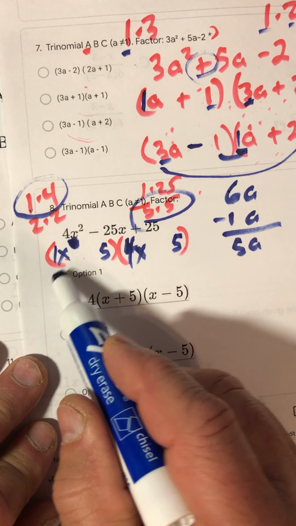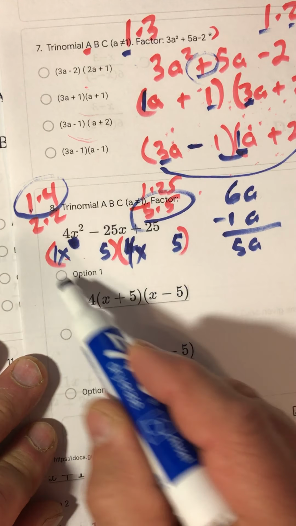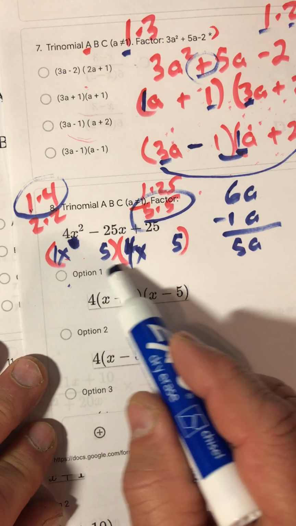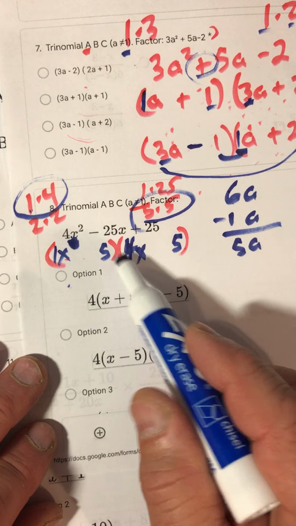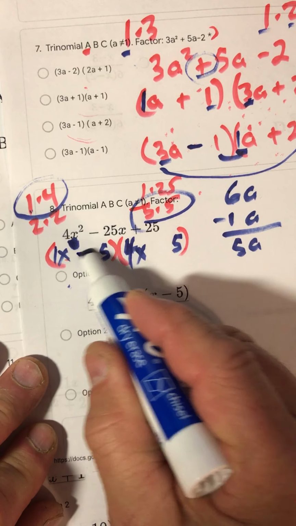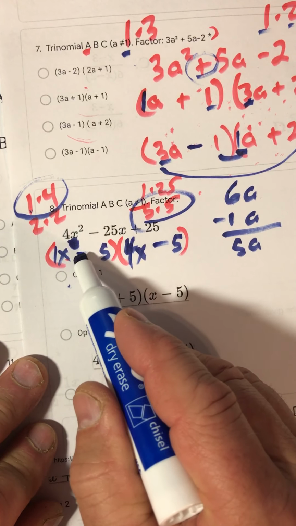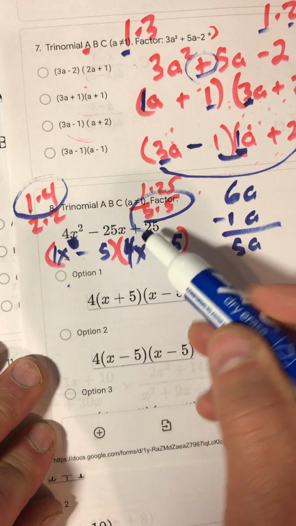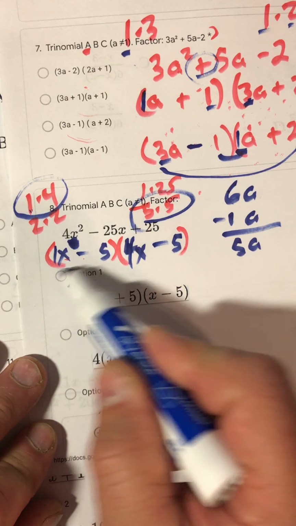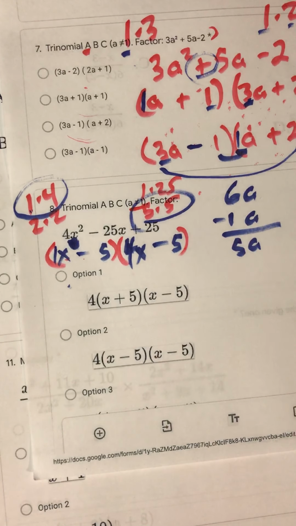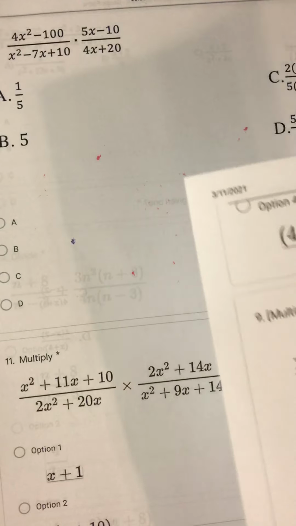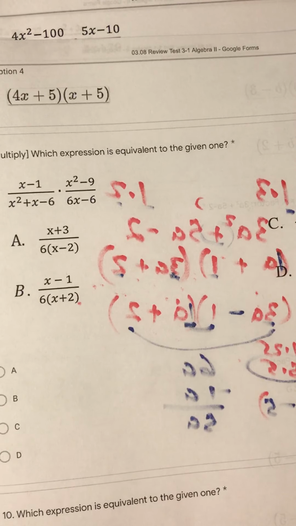Now, when you take it and you do the outside, you do the 1x times 5, and then you do the middle, then we need it to be negative. So they both have to be negative. So when you multiply negative 5 times negative 5, you get your positive back, okay? So there's your factors for number 8. Okay, number 9.